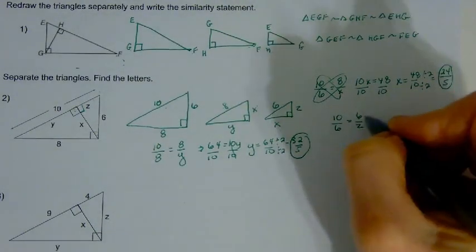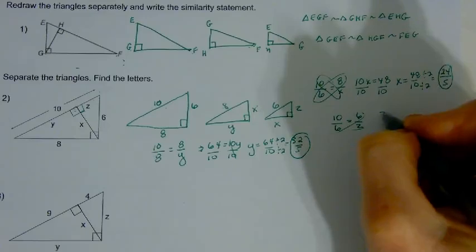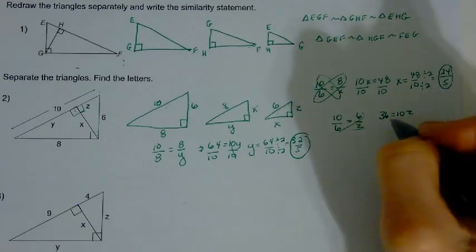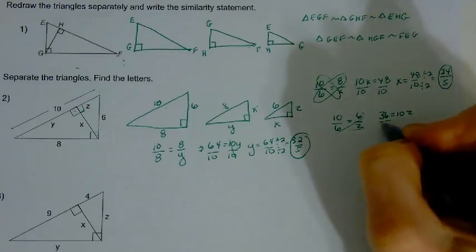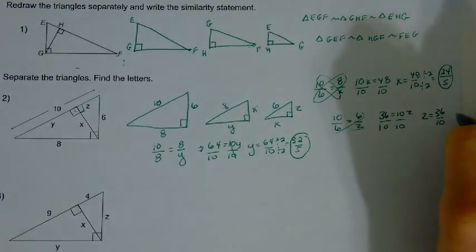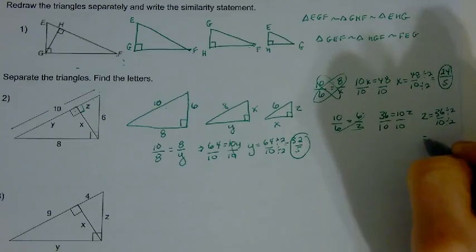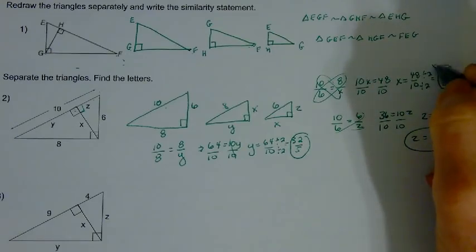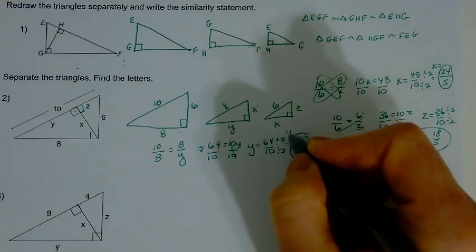Cross multiply and solve. That's 36 equals 10z. Divide both sides by 10. We get z equals 36 over 10. And I can divide both of those by 2, and we get 18 over 5. So that's z. So we found x, we found y, and we found z.